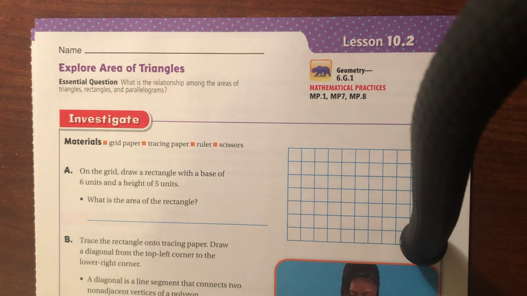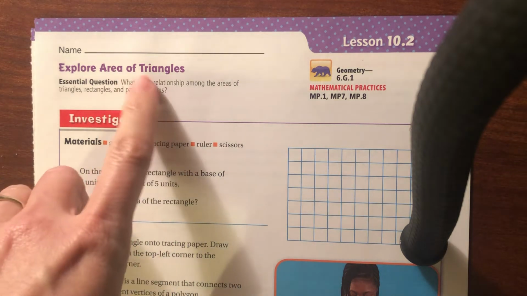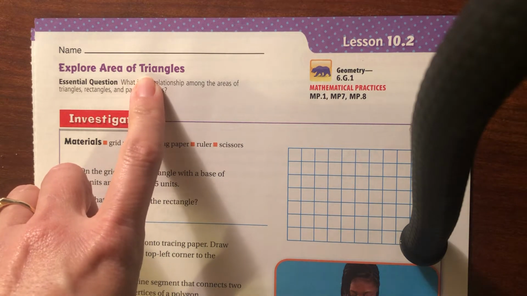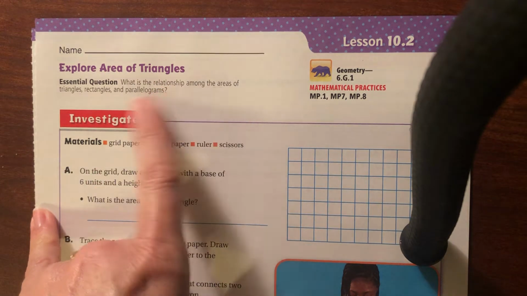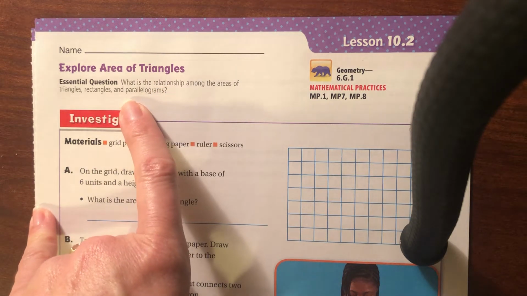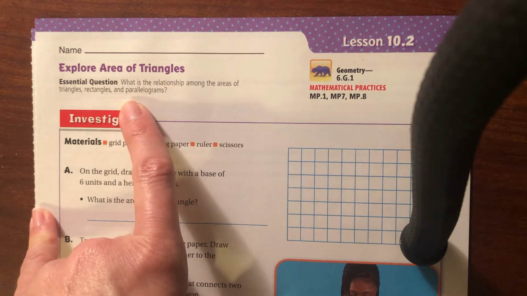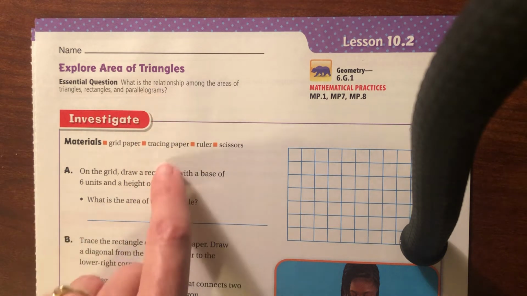In lesson 10.2, there's a lot of writing because we are going to explore throughout this lesson and draw some conclusions. All right, so we're exploring the area of triangles. Our essential question: what is the relationship among the areas of triangles, rectangles, and parallelograms? So we're going to discover those relationships.